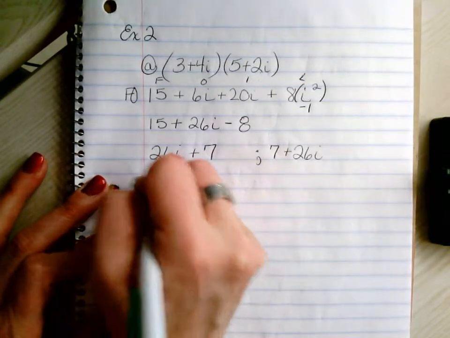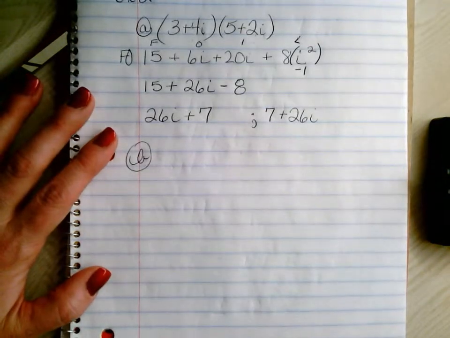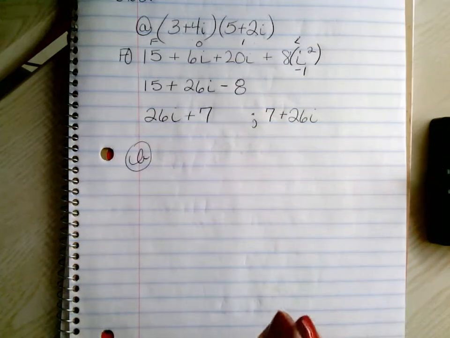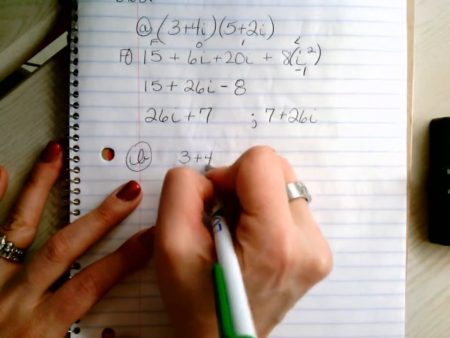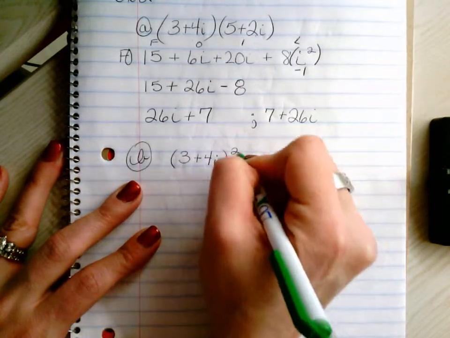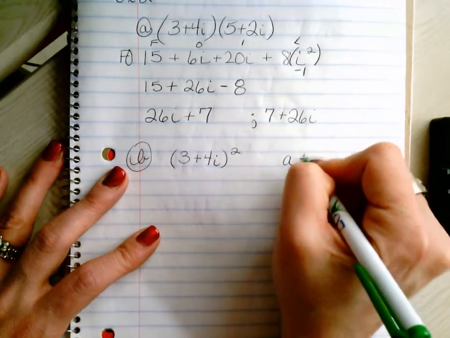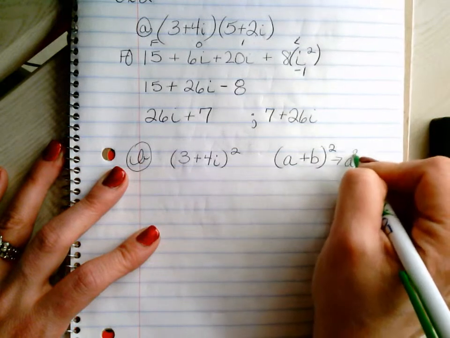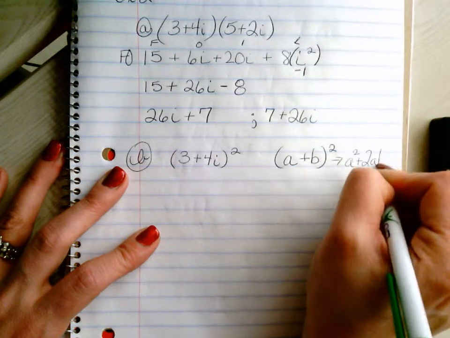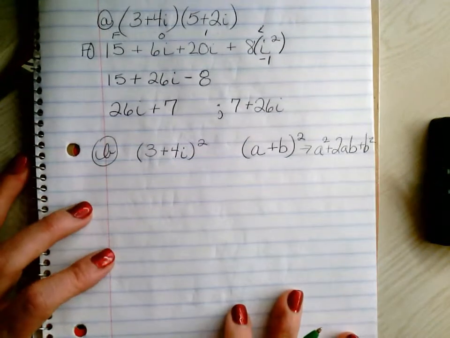B. Again, foiling. But you can think of it like that old pattern up there, squaring binomials. It's the second thing I have written up there. 3 plus 4i squared. If you think of the 3 as A, and the 4i as B, and you square it, the result is A squared plus twice the product of A and B plus B squared.